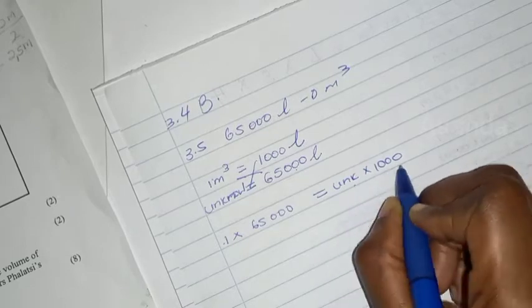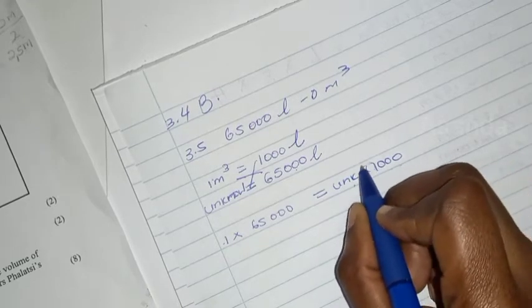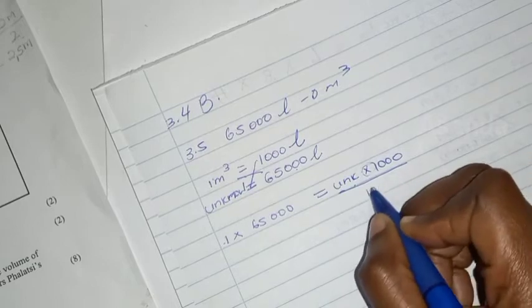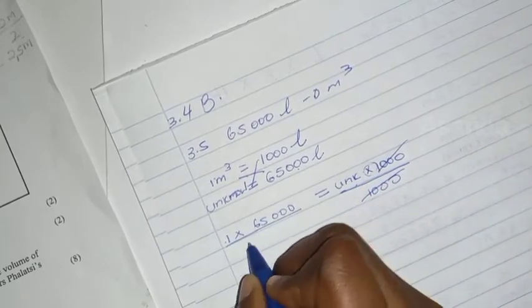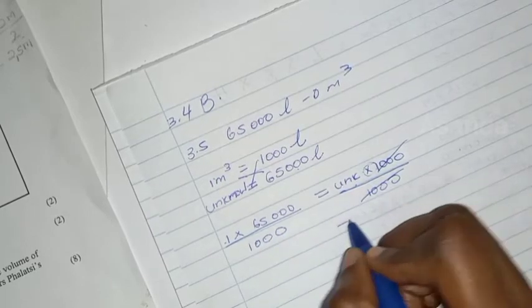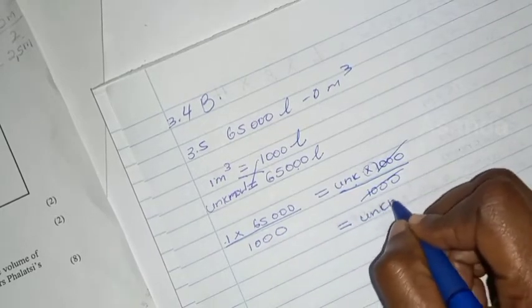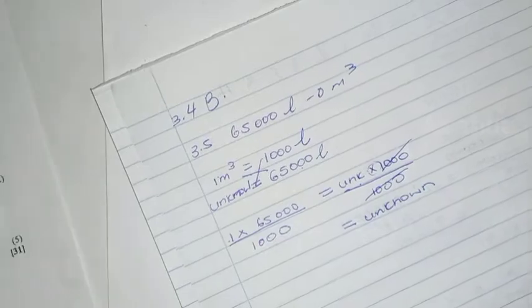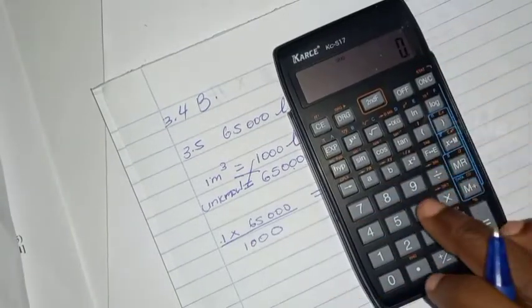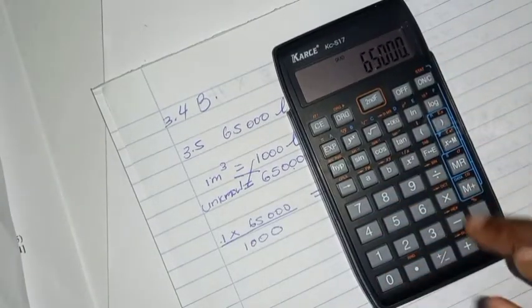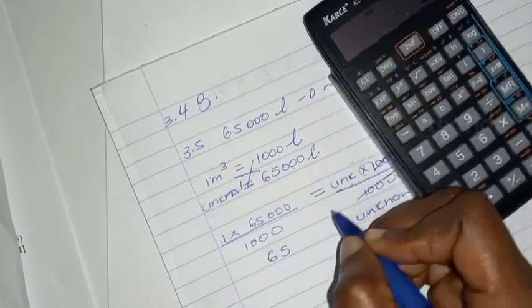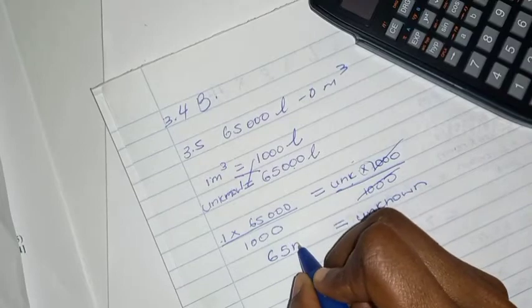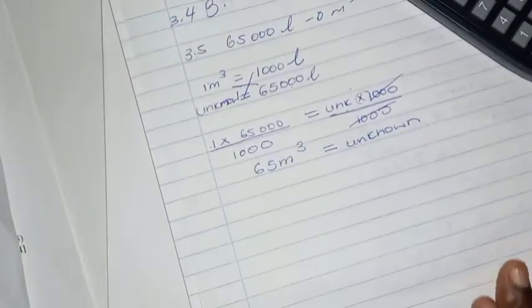We don't want it to sit with 1,000. So what is the opposite of multiply? It's divide by 1,000. That goes away. And then 1,000 dividing this side as well, we get the answer. So our unknown is equal to 65,000 divided by 1,000, which is equal to 65 cubic meters. Now we have the volume.